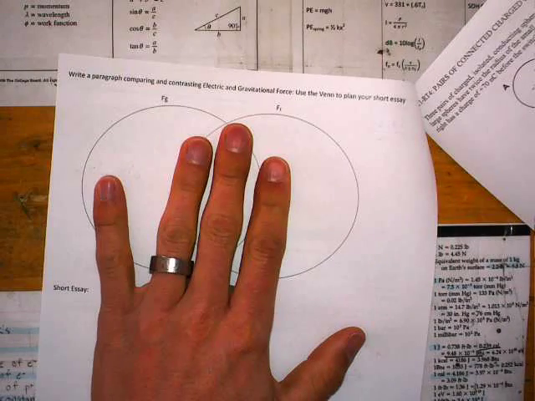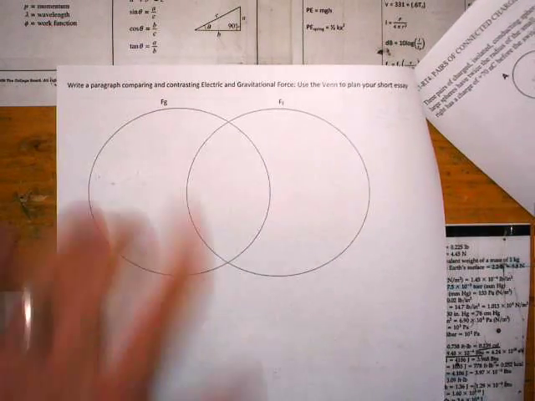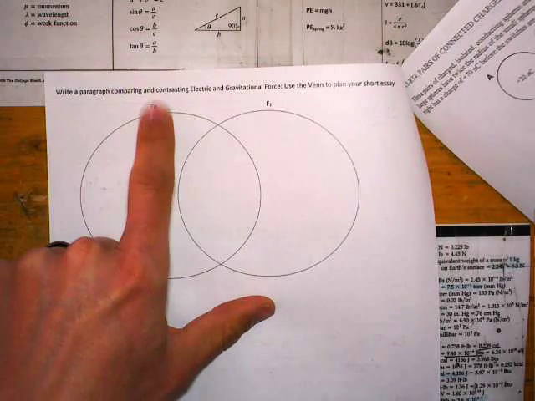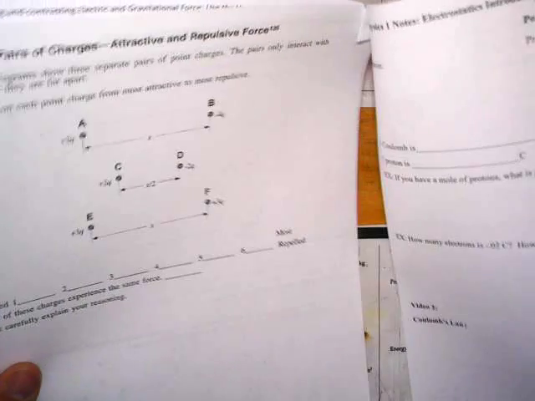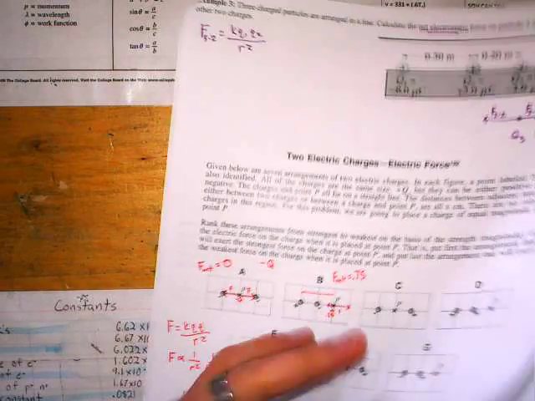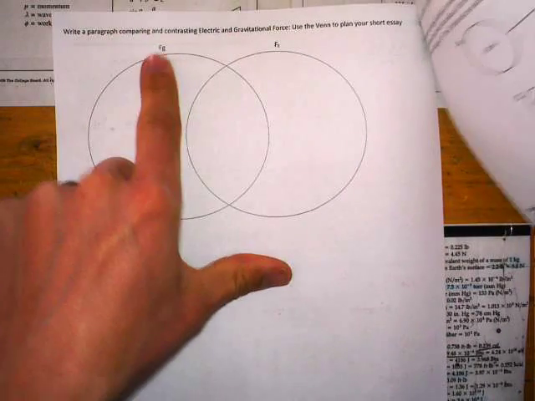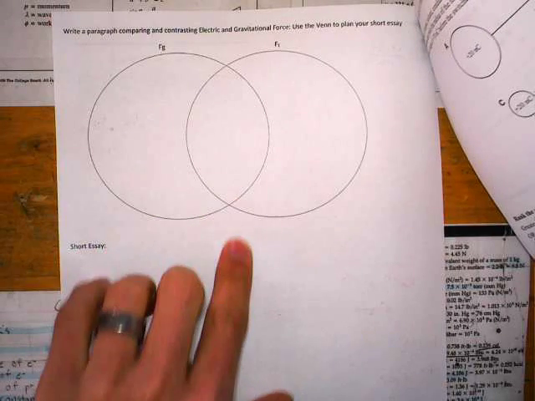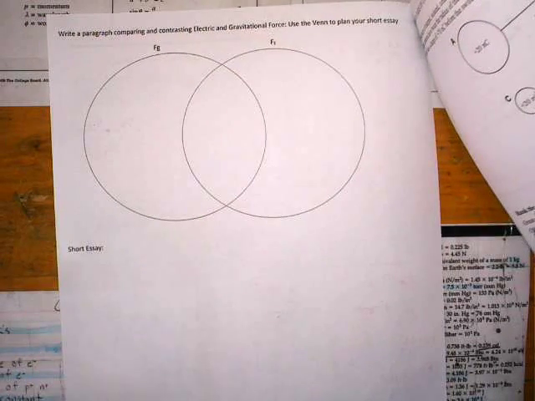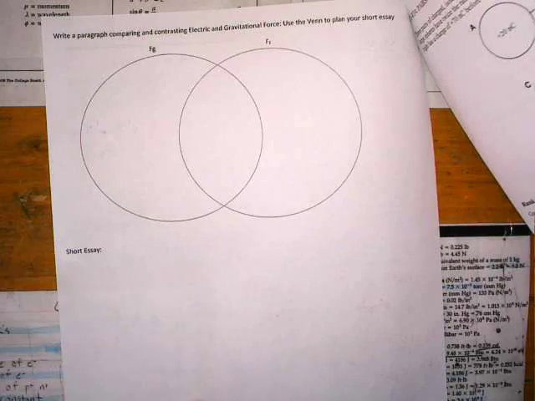Essay question. Okay, you can watch some of the previous videos. I think it's in video, let's see, video 2 will help you out with the essay question. Okay, you have to compare the force of gravity and electric force and contrast them, and then you have to write a short essay. Okay, so the Venn diagram helps you plan your essay.